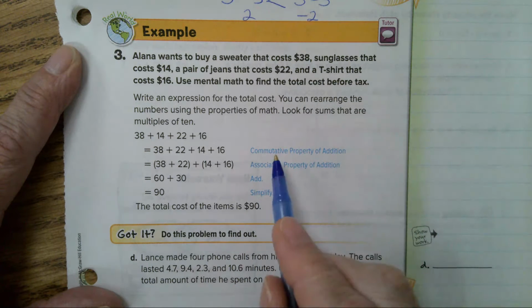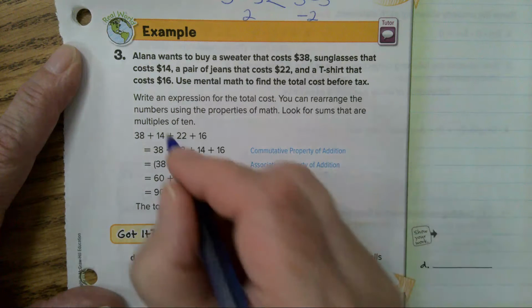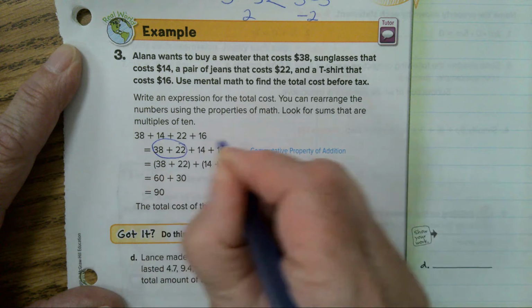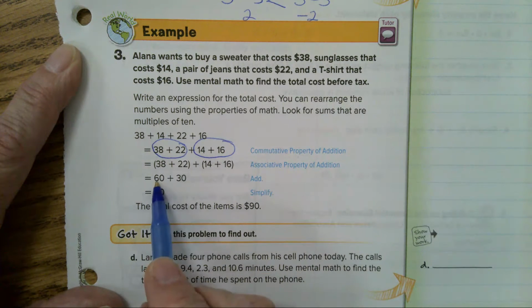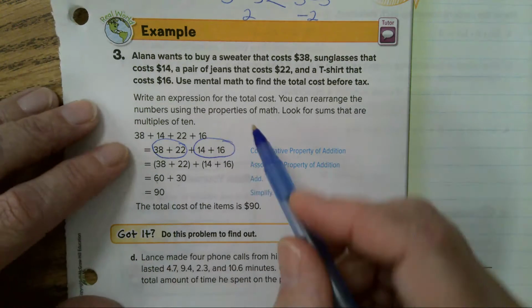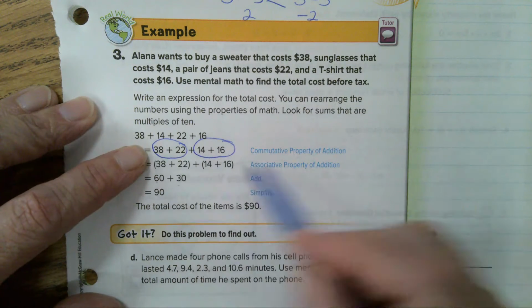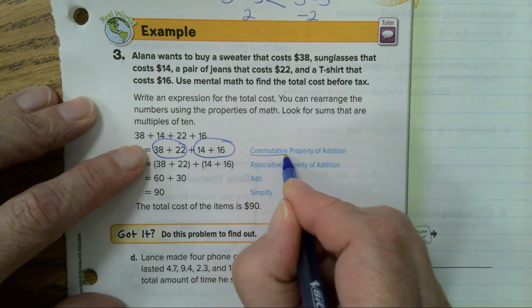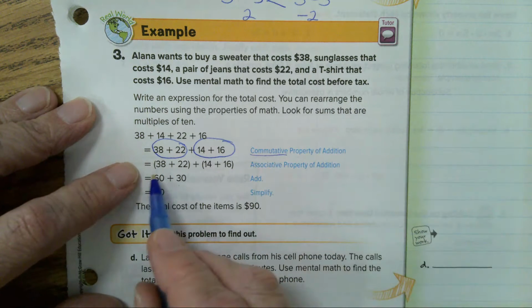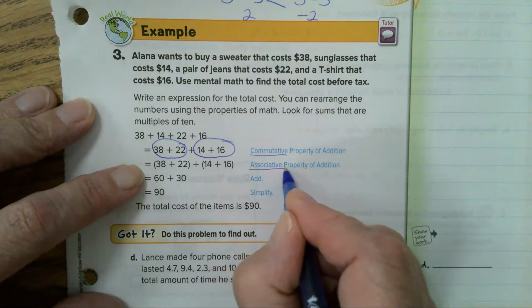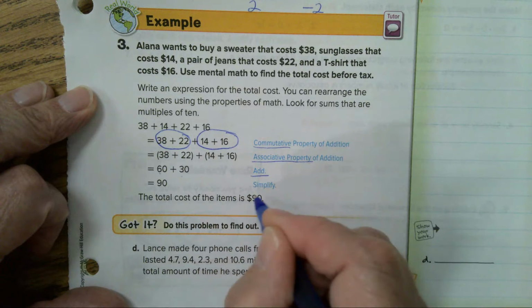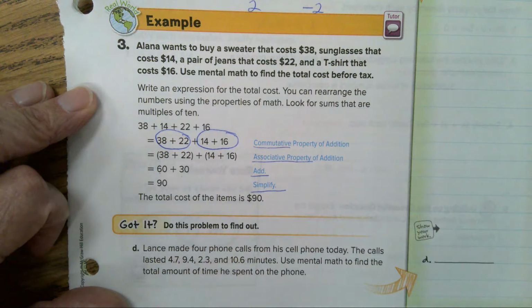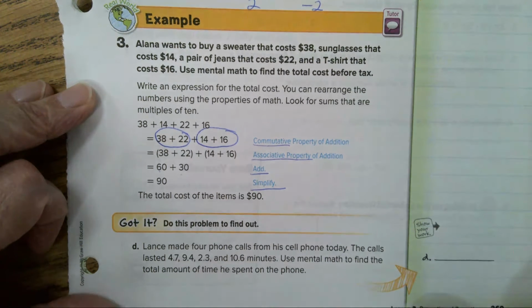Okay, commutative property. They move things around. Why? This one's friendly and this one's friendly, isn't it? Because this will give you 60 and that will give you 30, right? So first they move some numbers around. When you move them around, that's the commutative property, okay? Then they put grouping symbols in. When you put grouping symbols in, that's the associative property. Then you add and get the answer, which is called simplify. All right? Yes, you'll have to do a couple problems like this, but just a couple.